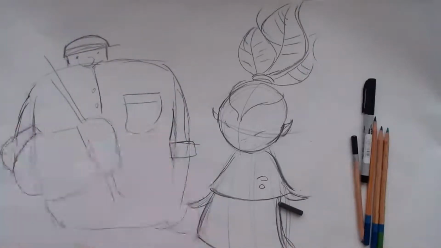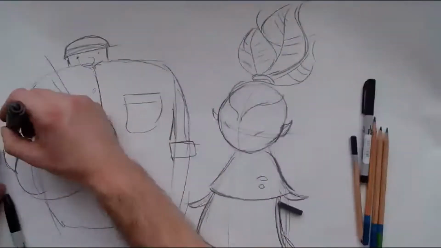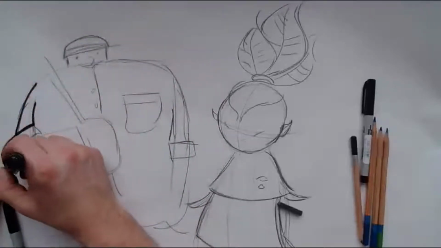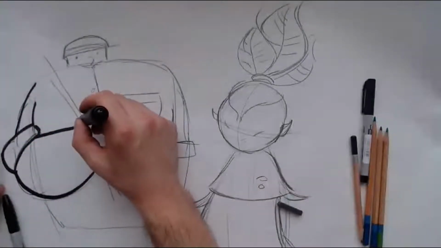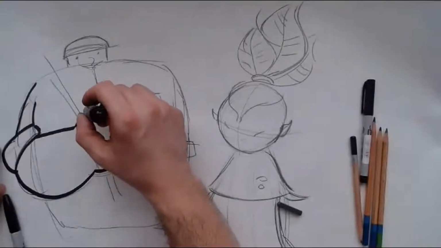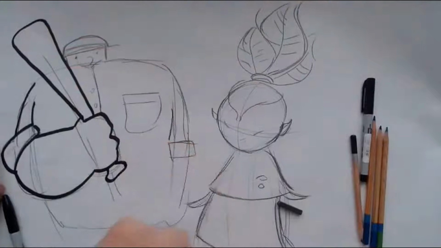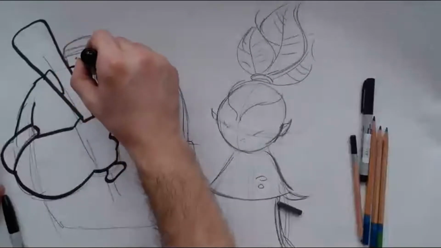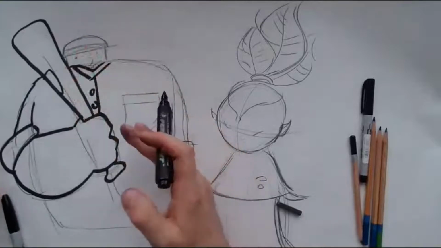Once you have some lines that you're happy with, what you can do is start to go over some of these lines with a marker, something a little more permanent. He's got these giant arms so he can hit the ball super, super far. There we go. Nice big baseball bat. Little details on the shirt. And you can see I've exaggerated the shoulders.